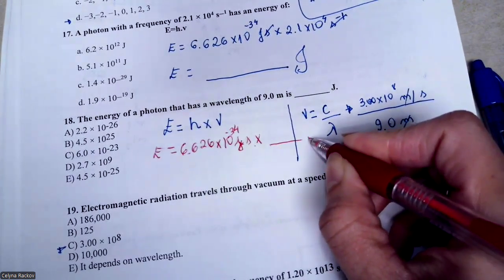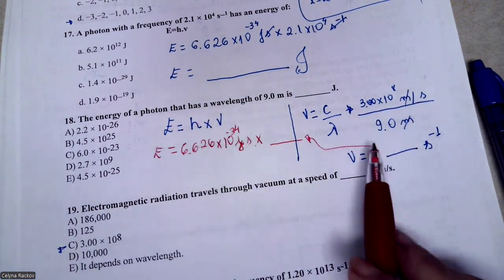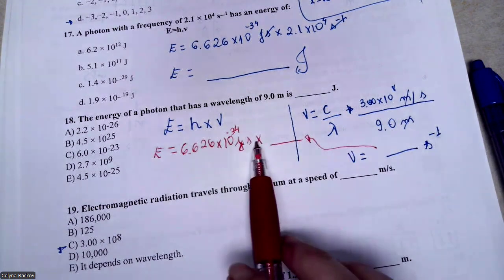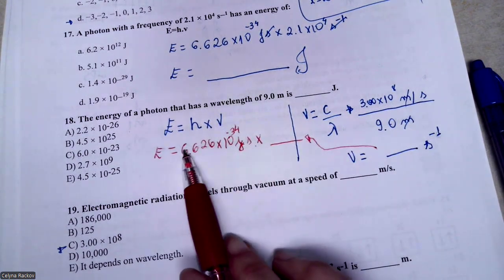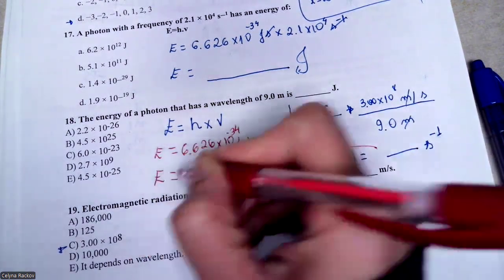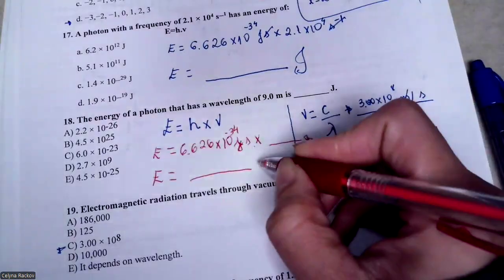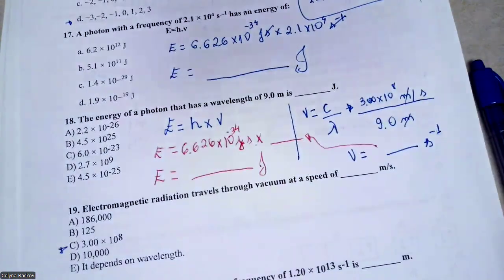I'm going to let you do this math. After you find the frequency, you multiply Planck's constant times the frequency, and this should be your answer, which will be in joules.